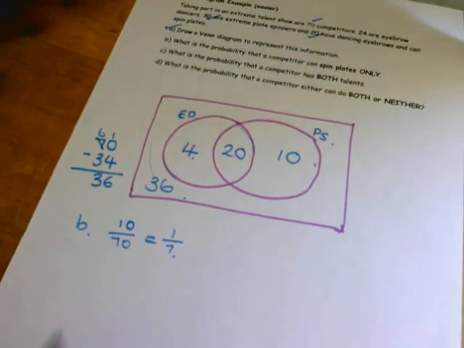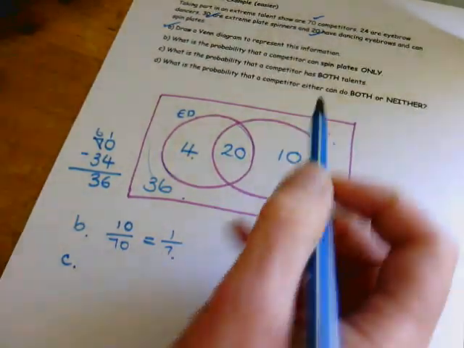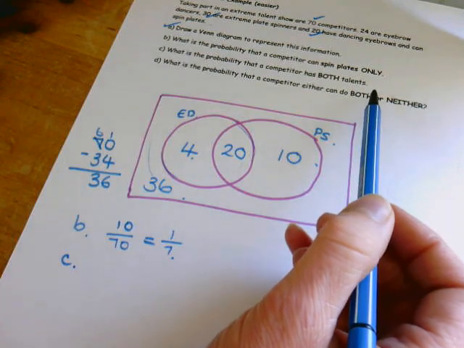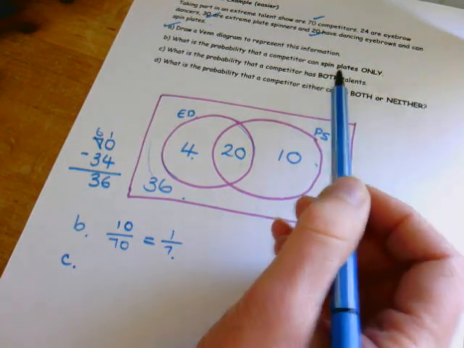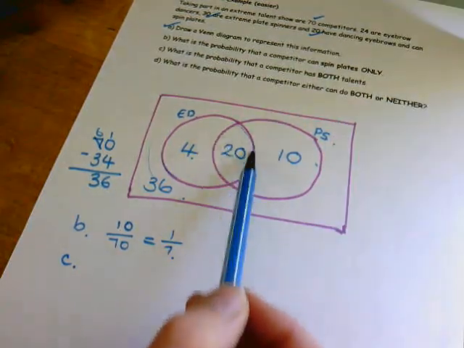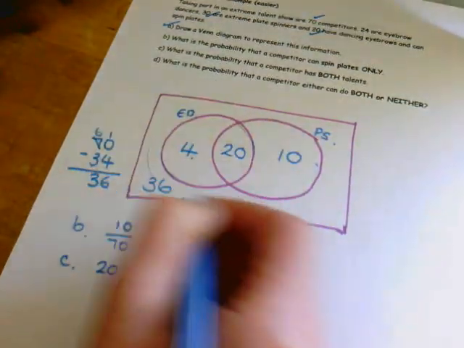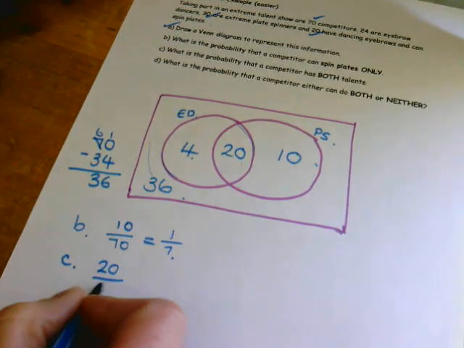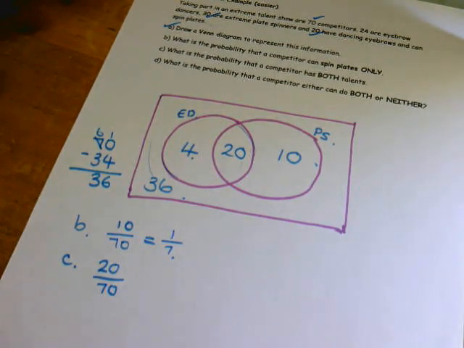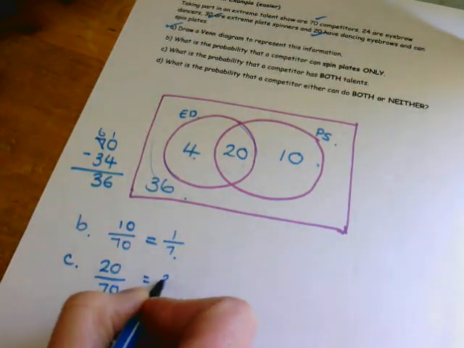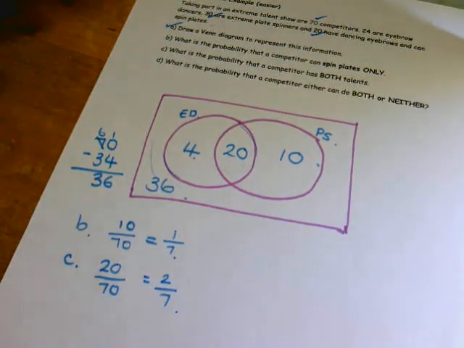Okay, so if we look at question C, what is the probability that a competitor has both talents? Okay, so both talents, we're looking at our intersection here, so that's going to be 20, and again, it's out of the total number of competitors, so the probability is 20 over 70, which simplifies to 2 over 7. Okay, both the numerator and the denominator are divisible by 10.